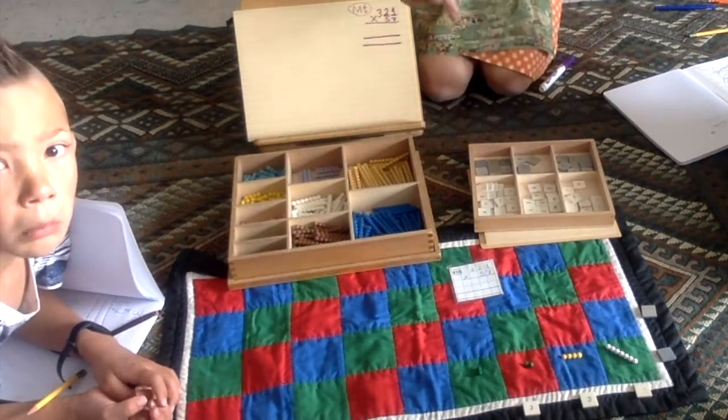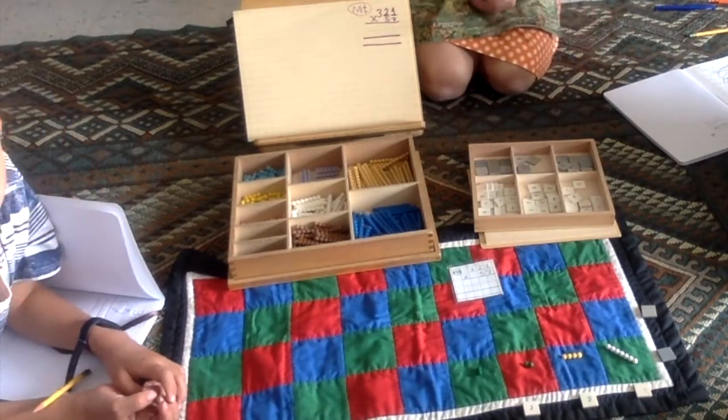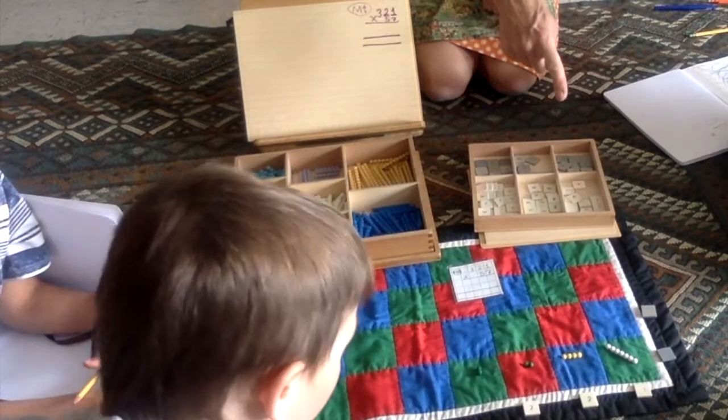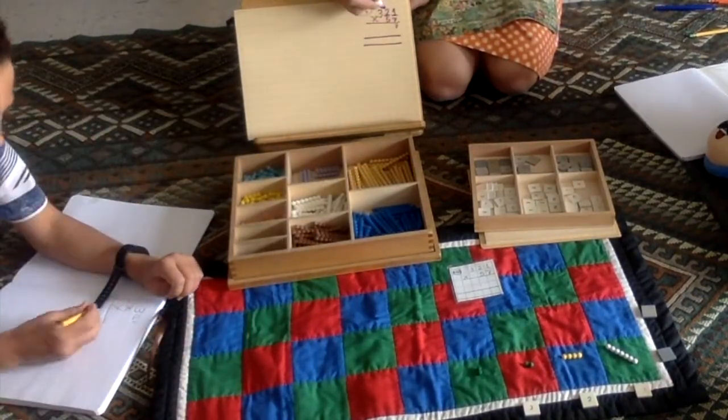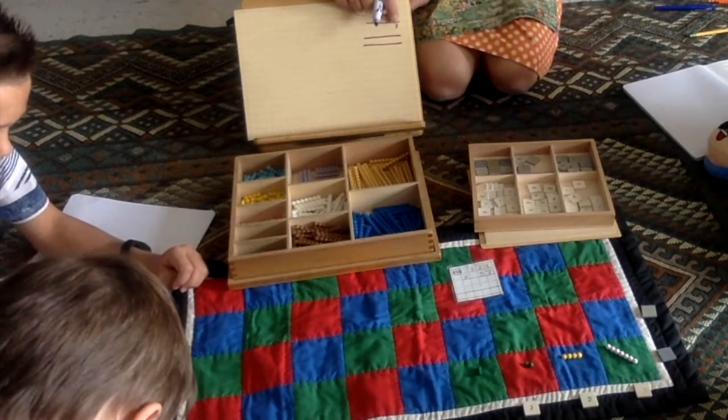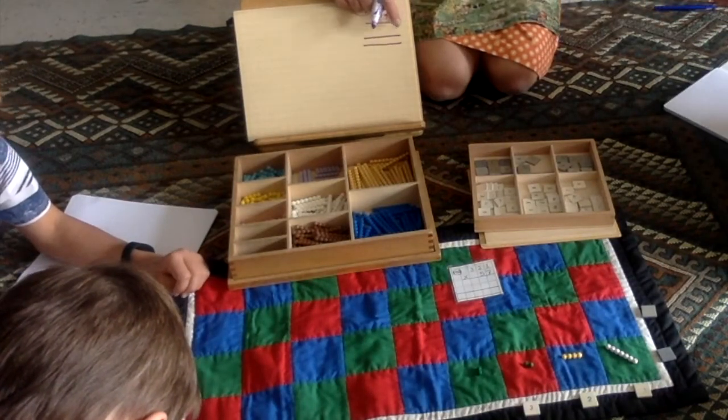We can write this down for our first partial product. Ready? Units. 7. Time to write it down. Tens.